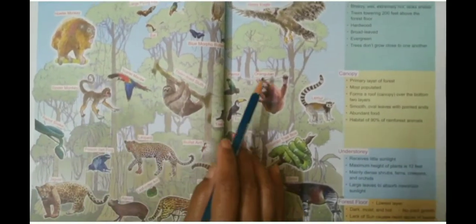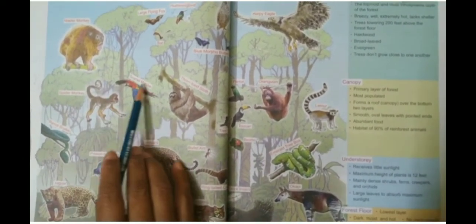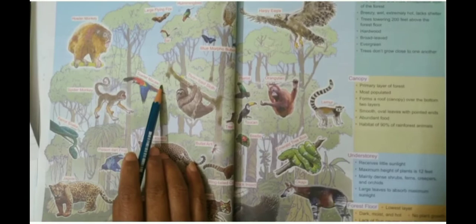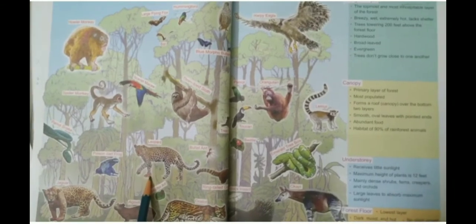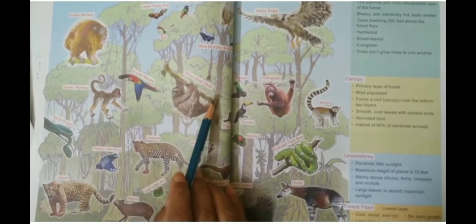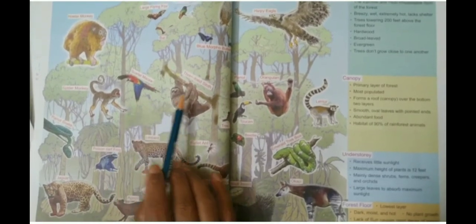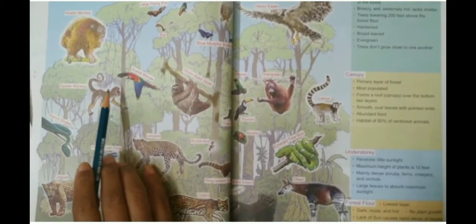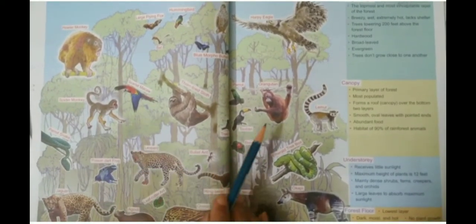The second layer is the canopy. This is the primary layer of the forest. It is very populated, with many thick trees growing. Because of this, it forms a roof-like canopy over the bottom two layers. The sun rays do not pass through this layer at all. The leaves are smooth and oval with pointed ends. We can find food abundantly in this region. It is the habitat of 90% of the rainforest animals, because most of the animals live in this layer of the trees.